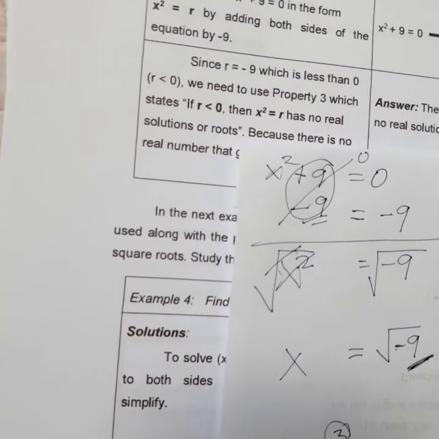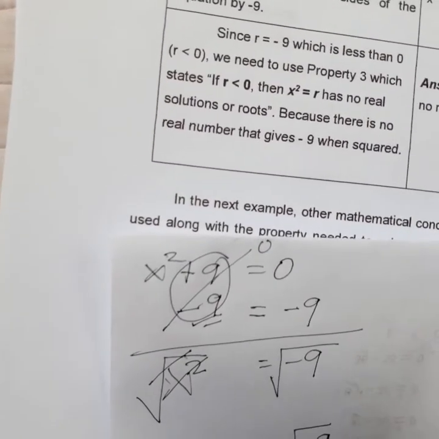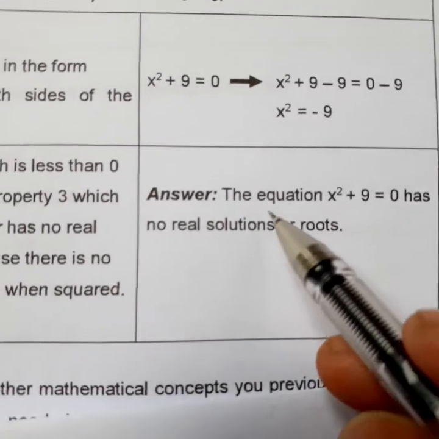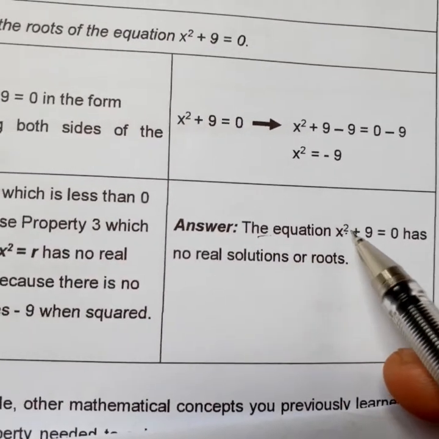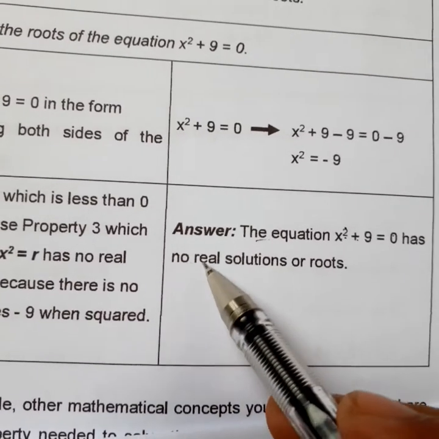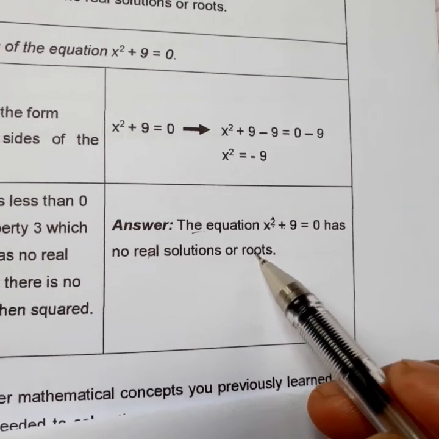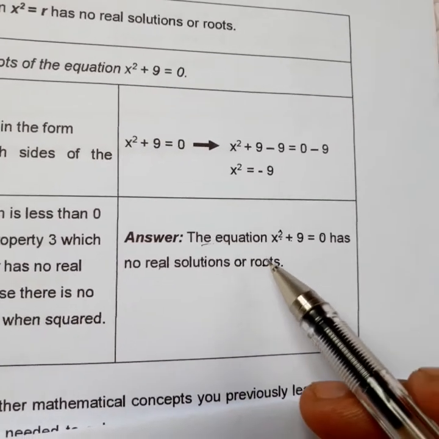So the answer is, it says that the equation x squared plus 9 equals 0 has no real solutions or roots, because there is no answer.